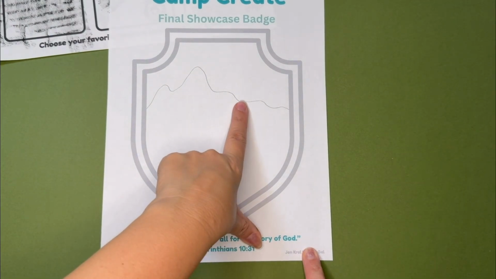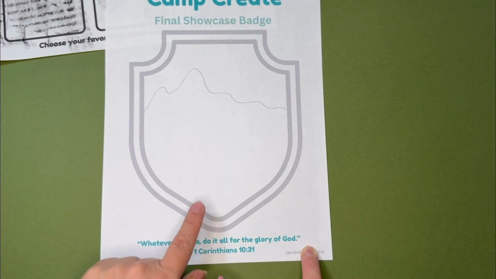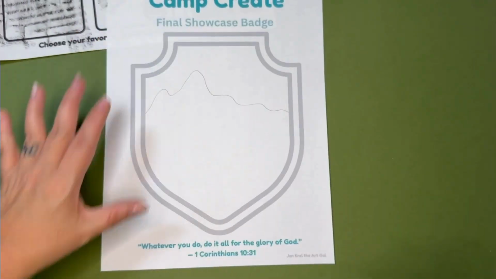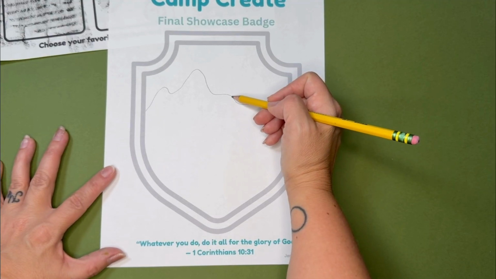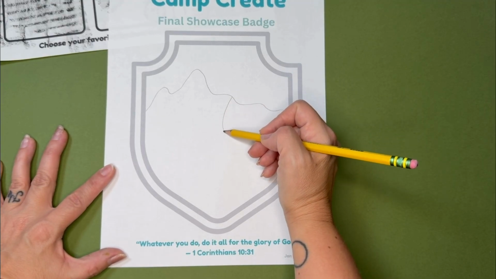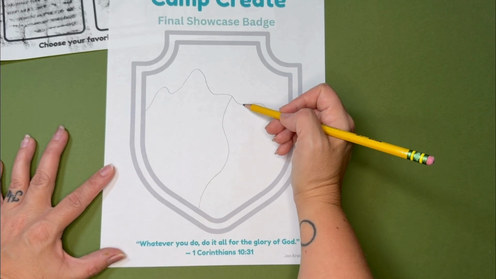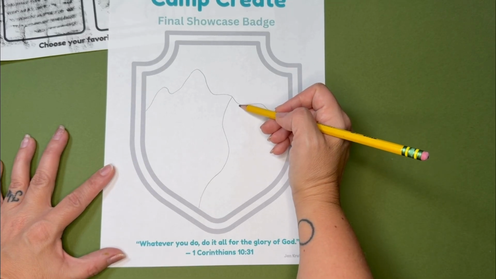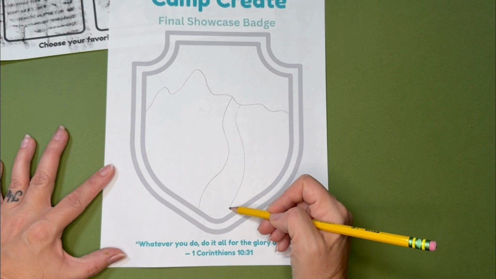Okay, from the top of my mountain, I'm going to start my path, and it's going to start narrow and then get wider, kind of like it's disappearing over the side of the mountain. So I'm going to draw one side starting here and just winding it down my page. And then the other side is going to start here, and then as it comes down, it's going to get a little bit wider.